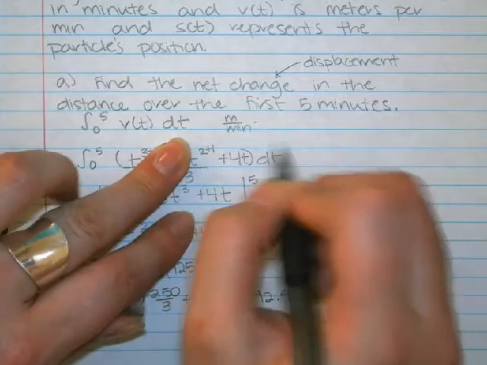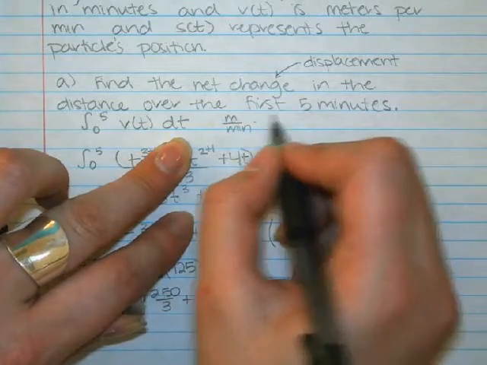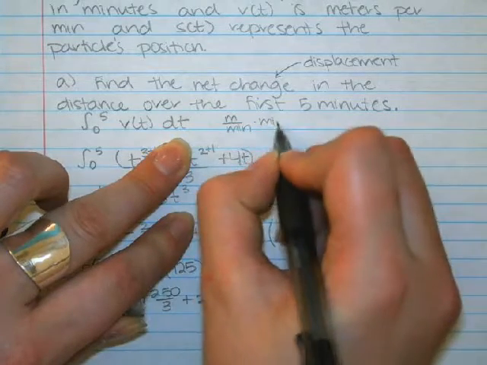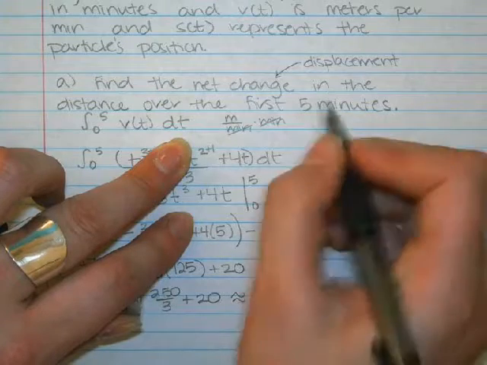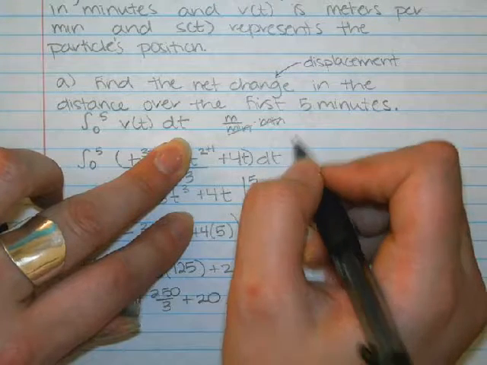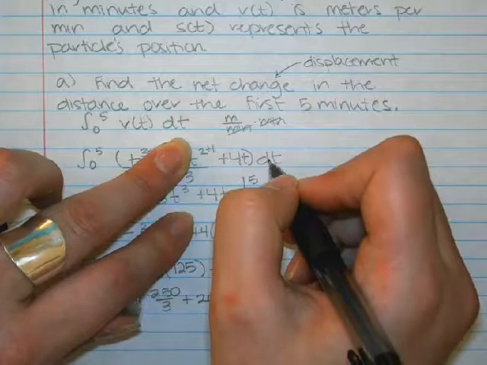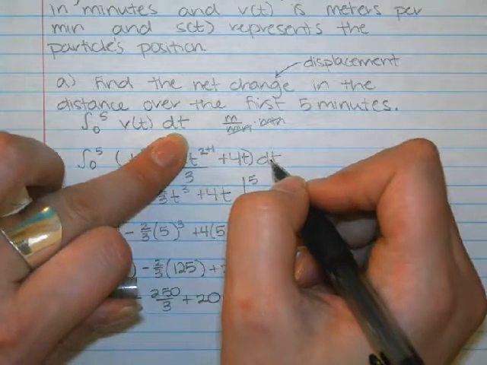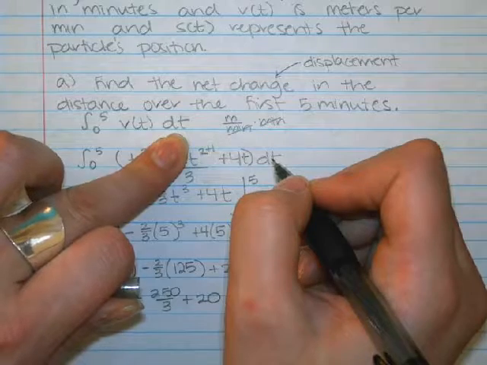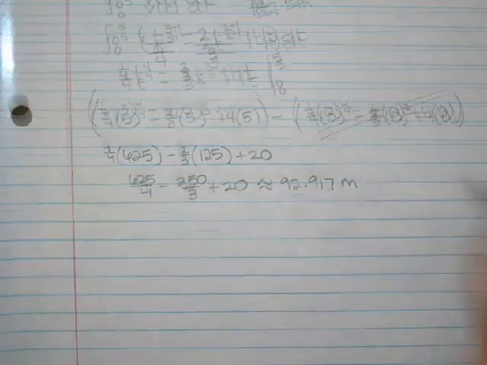dt is the time, right? And that's the width of our rectangle, that's minutes. And minutes cancel and we just get meters. So if you're ever doing an integration problem and you want to double check what your units are, just think of the units of your problem times the units of your time, and that's going to give you the units for your answer. So the units for our answer is just meters.